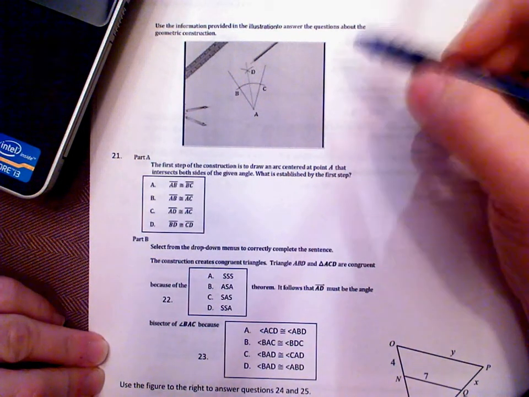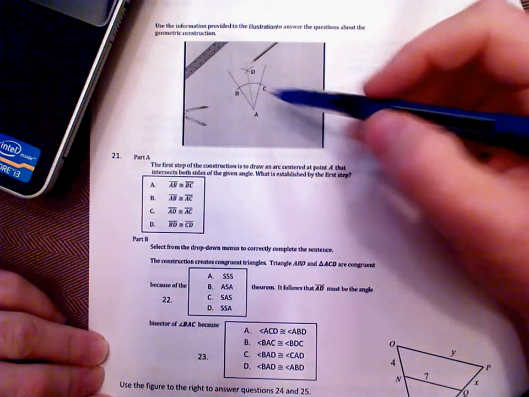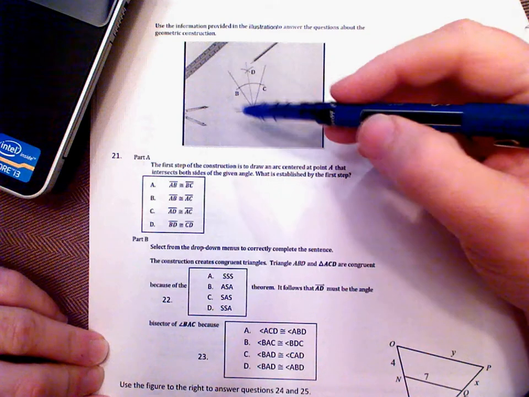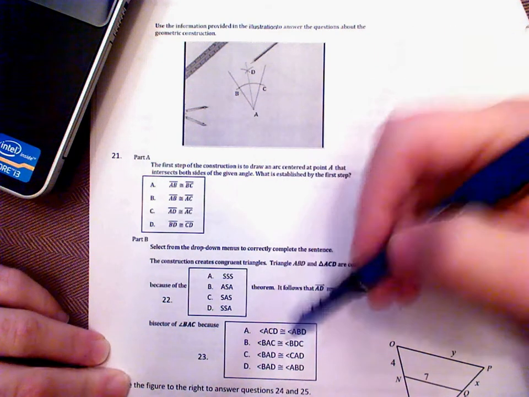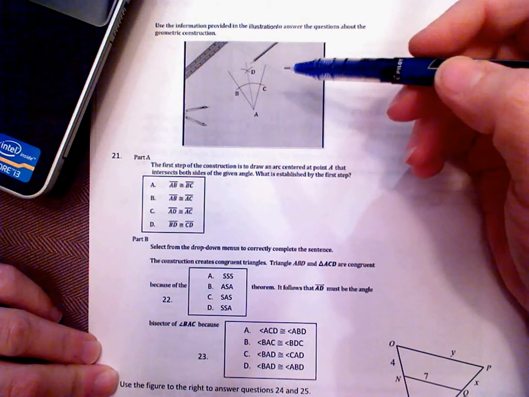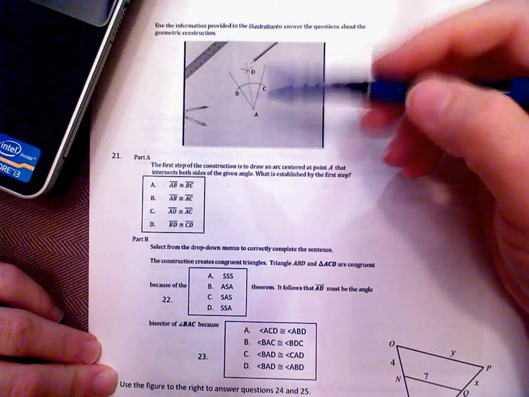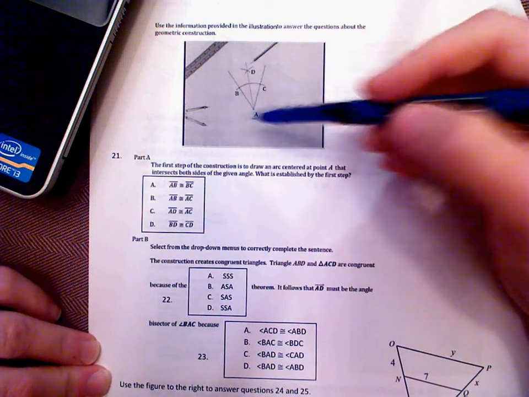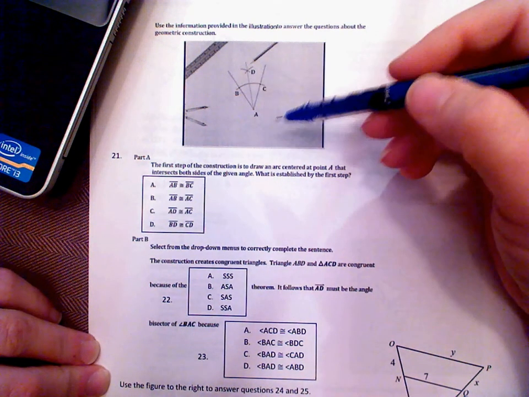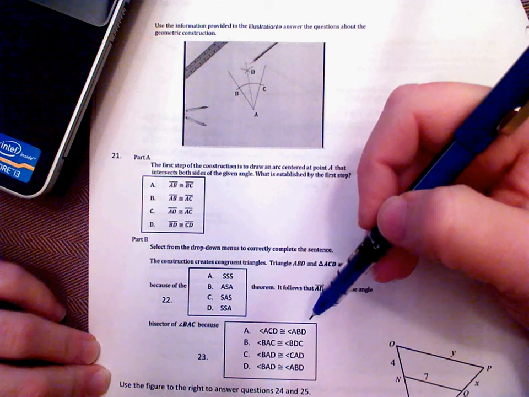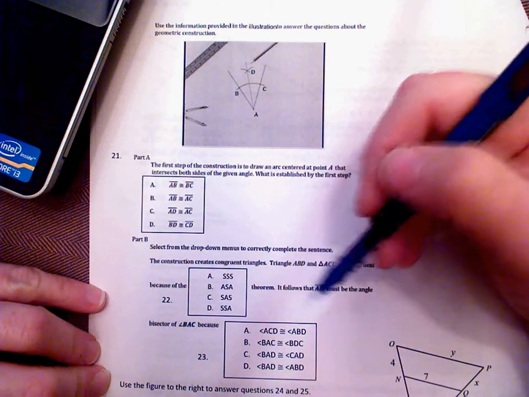Numbers 21, 22, and 23 are all using this illustration to answer those three questions. Again, you will not have a construction that you have to do on your test, but you will have pictures of constructions that you'll have to answer questions about, which is exactly what we're doing on these three problems here.